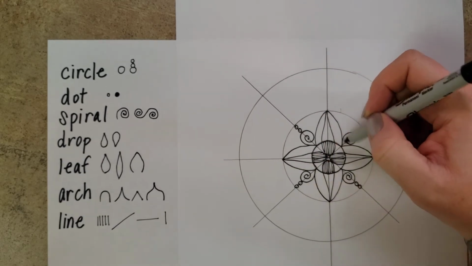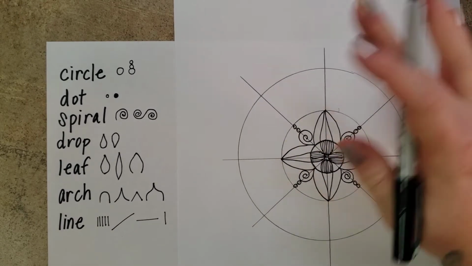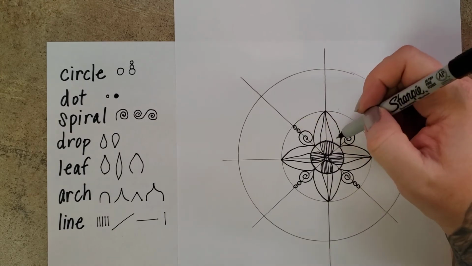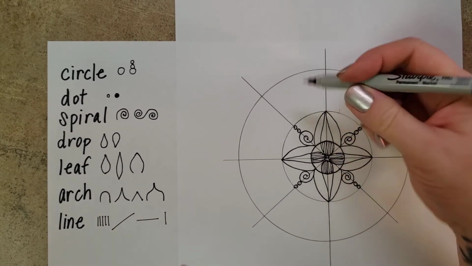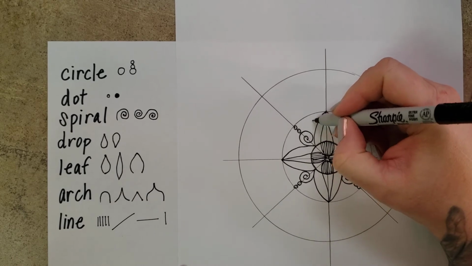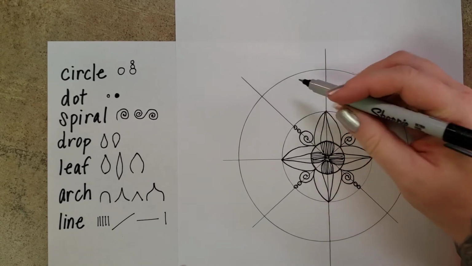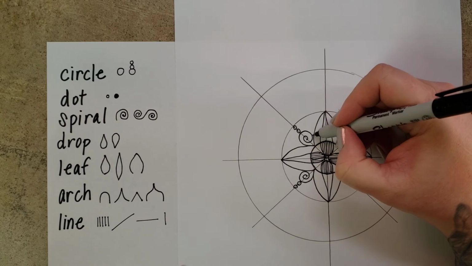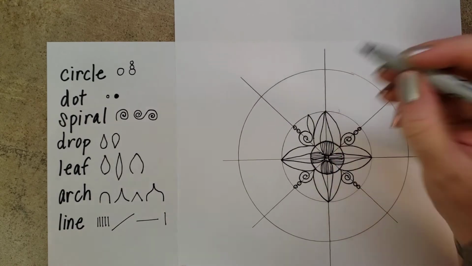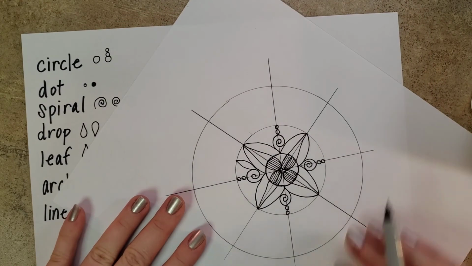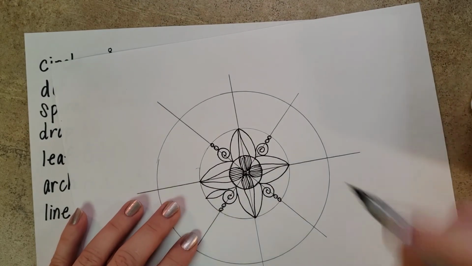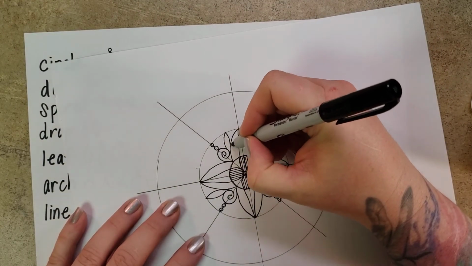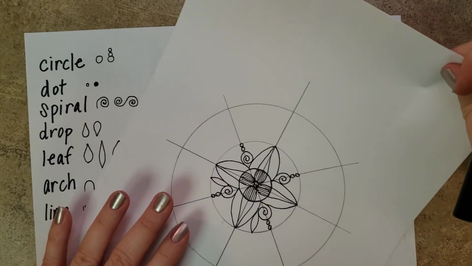You can always repeat a shape. Just because you did one doesn't mean that's it. You can go in and add the same thing again. So I think I'll just put a leaf in here. We'll see what happens. How about like this? Yeah. It's different.